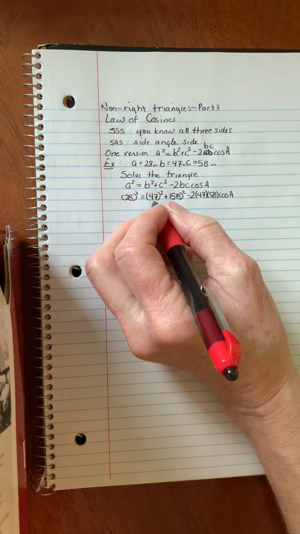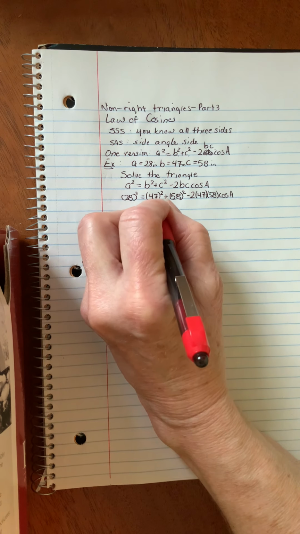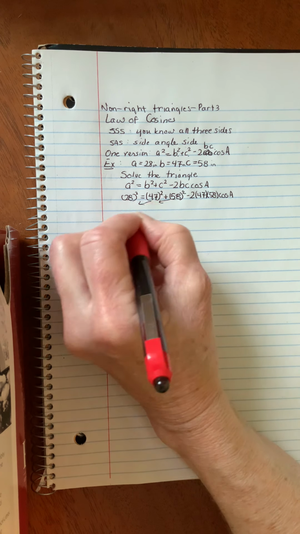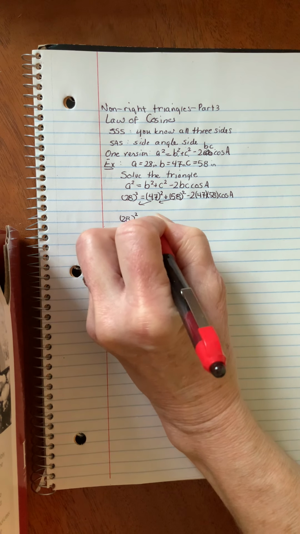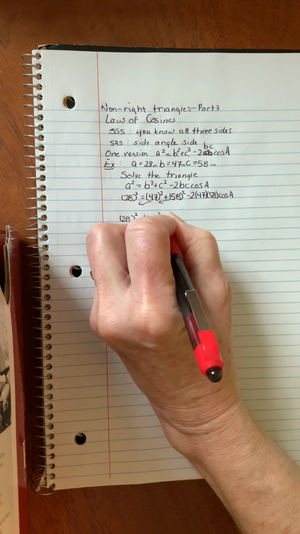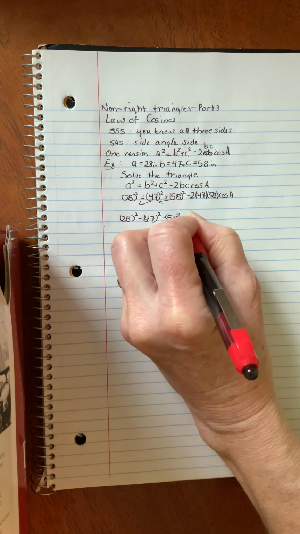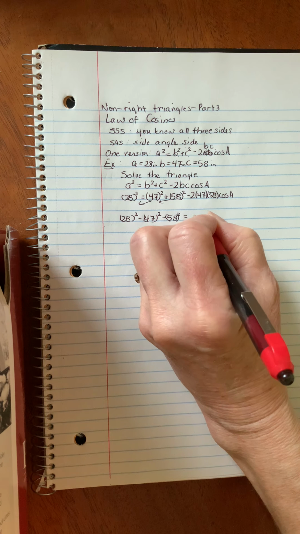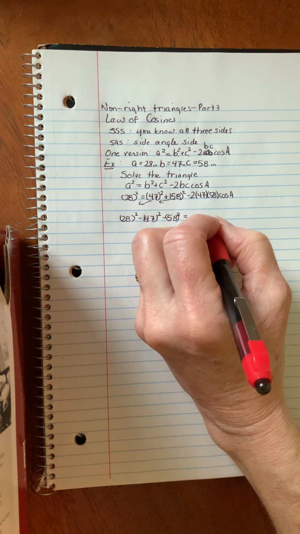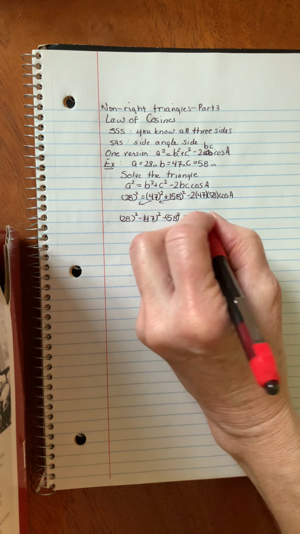Let me move everything over, and then we'll get the calculator out. If I move this over, I've got 28 squared minus 47 squared minus 58 squared, put that in parentheses, you don't need to, is equal to minus 2 times 47 times 58. Let me put 2 times 47 together. That would be 94.